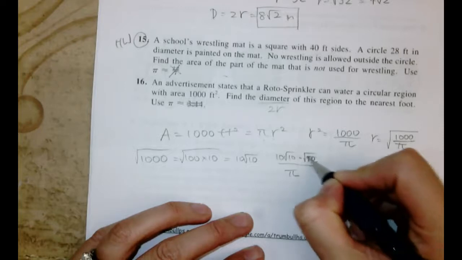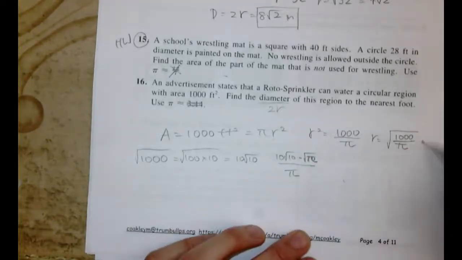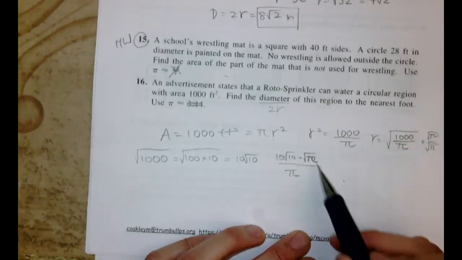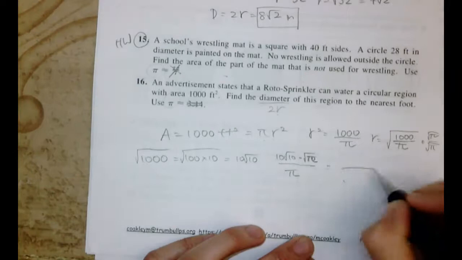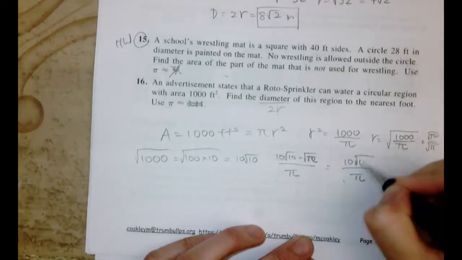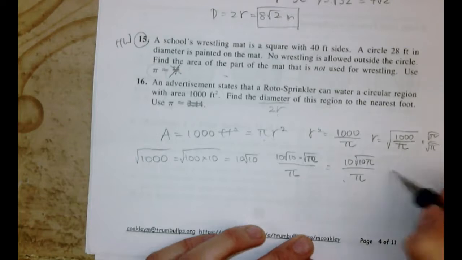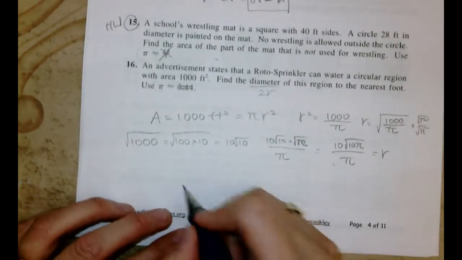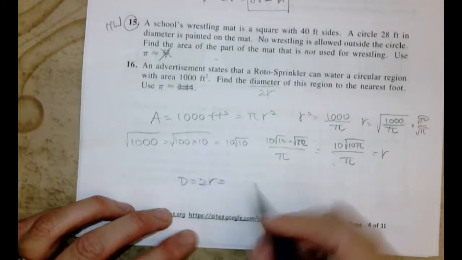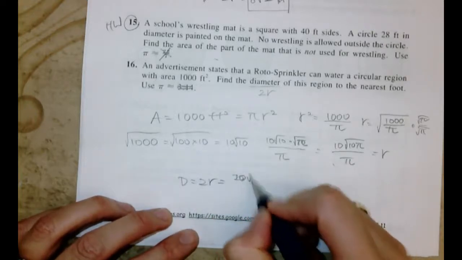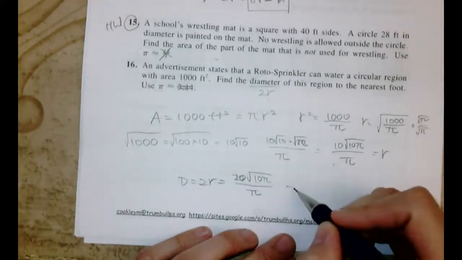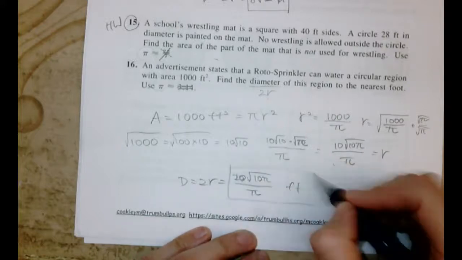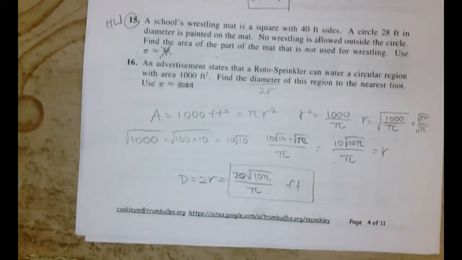So pi, square root of pi. I rationalized, I did this, right? The square root of pi times the square root of pi, you have a square root of pi in here, but it's multiplying, so you can put it in the same root. So it's 10 root 10 pi over pi. This is r. And we have to get a diameter. 2r is 2 times 10, so 20 root 10 pi over pi, and feet. That's the diameter. Okay, so we leave the answer like this. Okay, that's it for today.